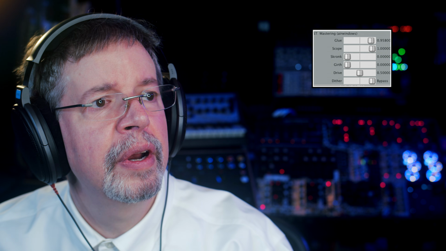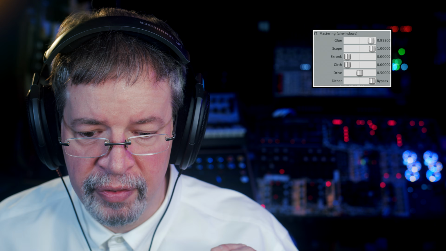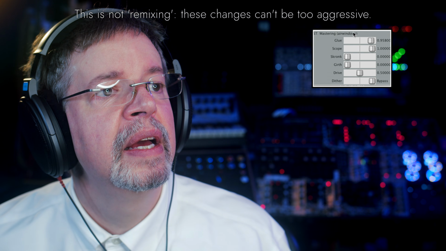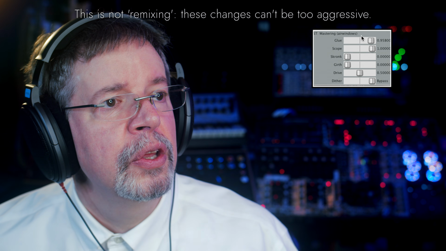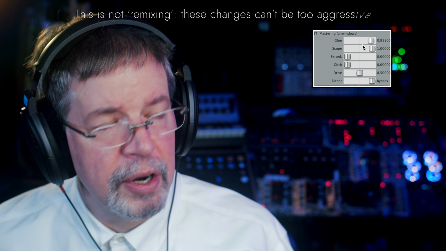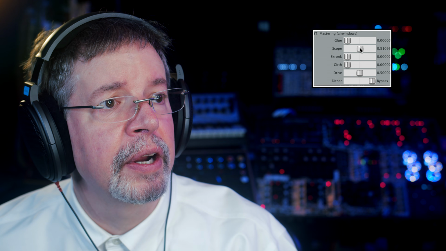This is Airwindows Mastering. And here's the thing, you might not have heard that much of what I just did. I should have hit the drive slider actually. And if we look at Airwindows Mastering, we see that I just moved these knobs all over the place. I will tell you what's going on here.